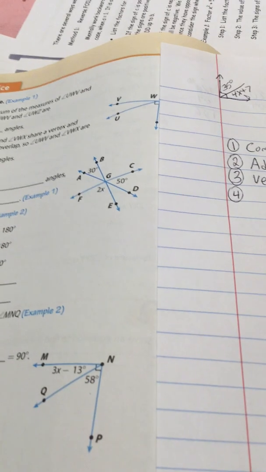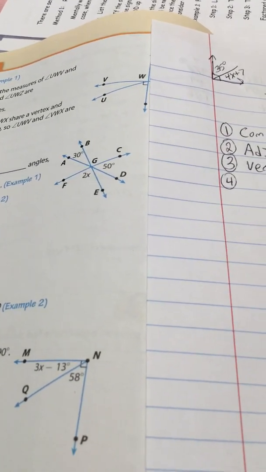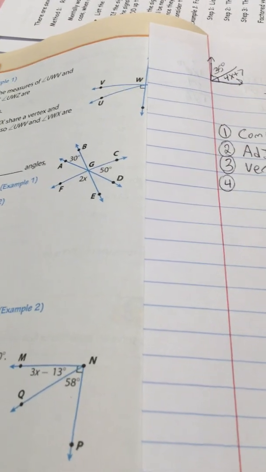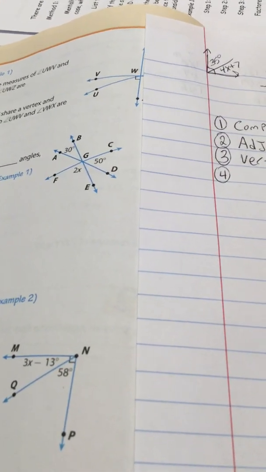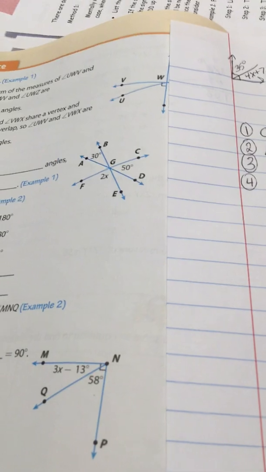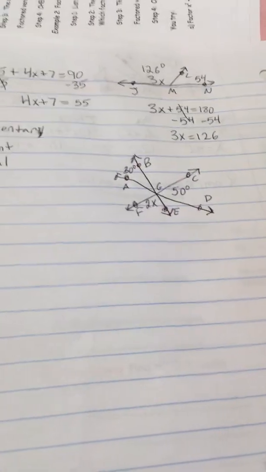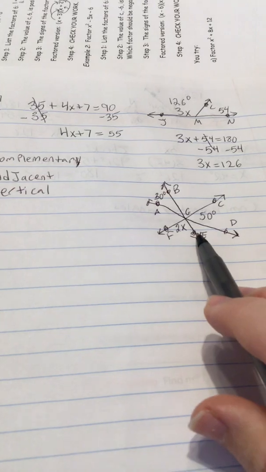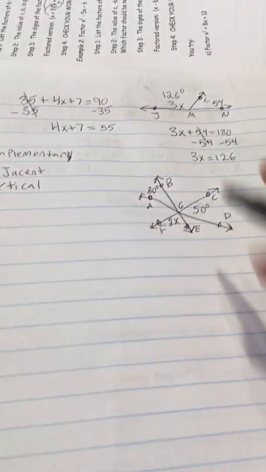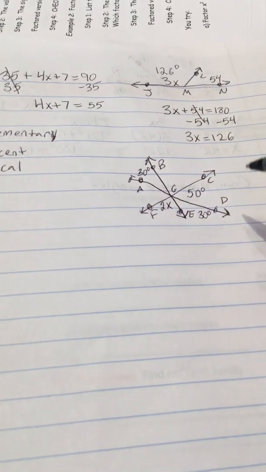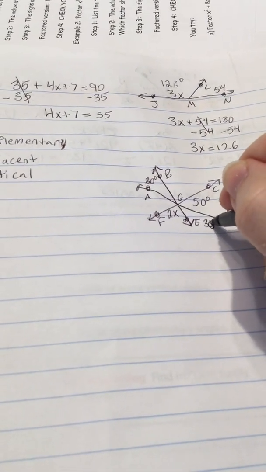and G. They're telling us the angle AGB is 30 degrees. They're telling us that angle CGD is 50 degrees. And they're telling us that FGE is 2x. Okay, so this is the information that we know. In 3, we said that AGB and EGD are vertical angles, meaning this angle is 30 degrees as well. 30, not 300.